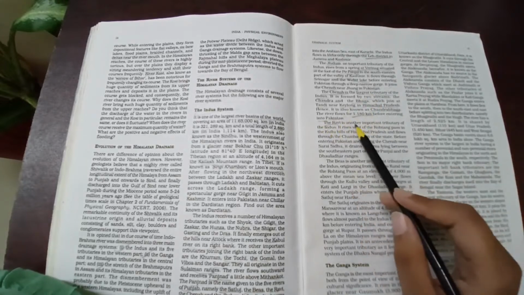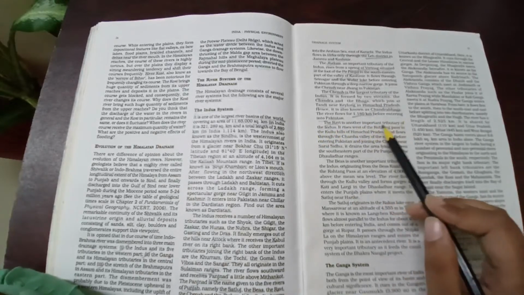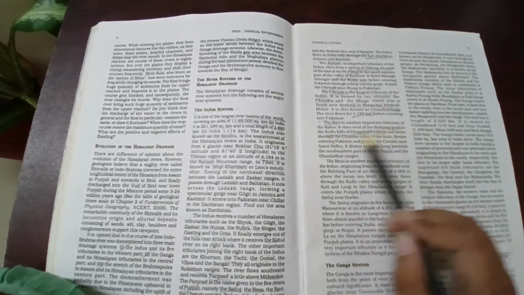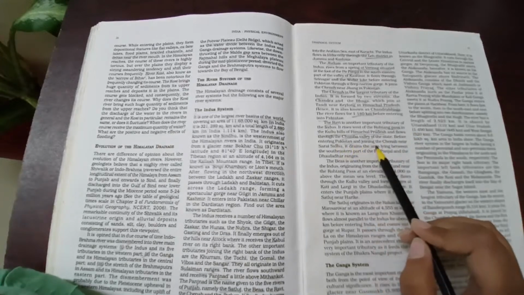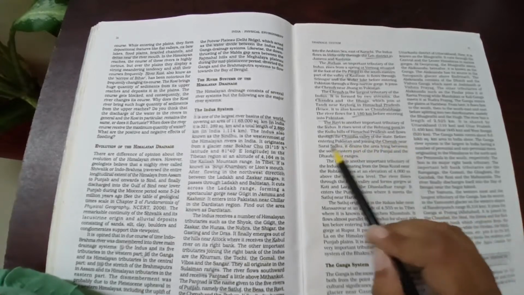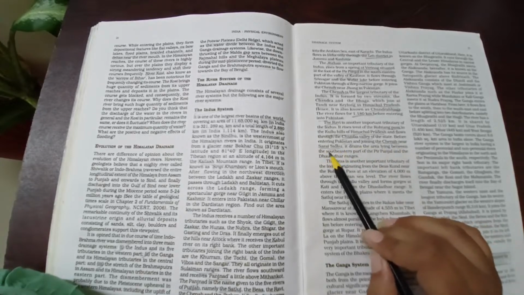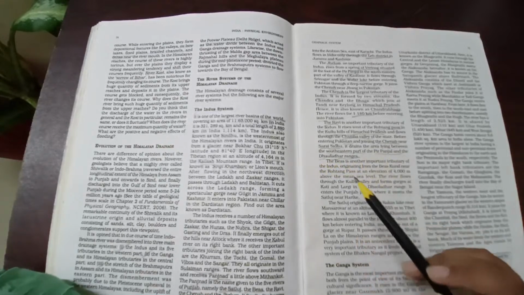The Ravi is another important tributary of the Indus. It rises west of the Rohtang Pass in the Kullu Hills of Himachal Pradesh and flows through the Chamba Valley of the state before entering Pakistan and joining the Chenab near Sarai Sidhu. It drains the area lying between the southeastern part of the Pir Panjal and the Dhauladhar ranges.